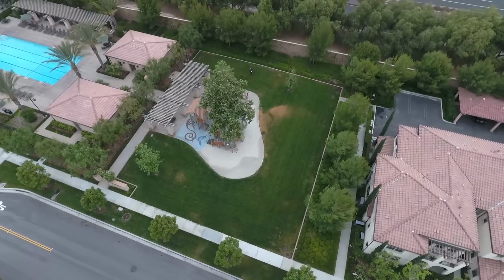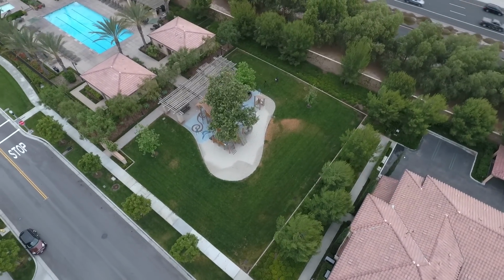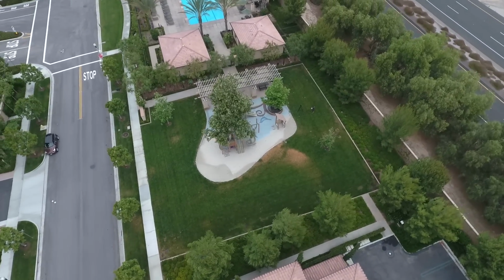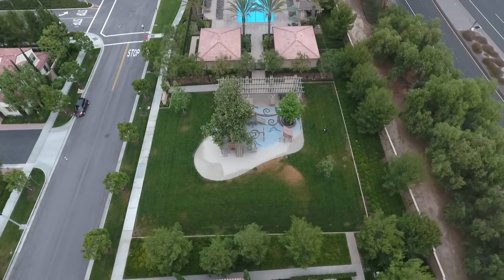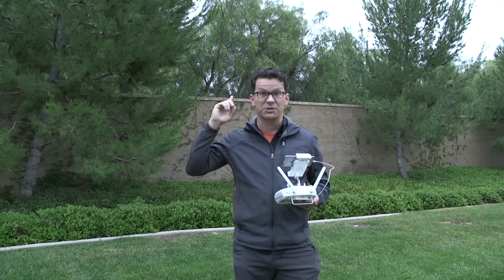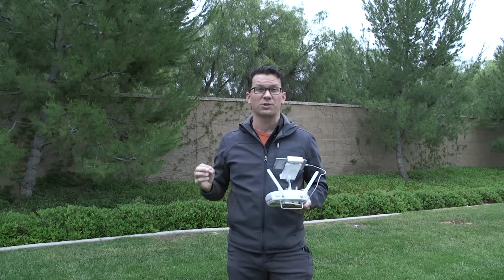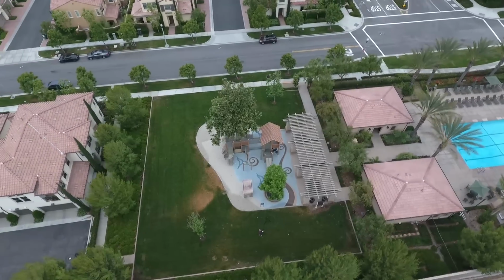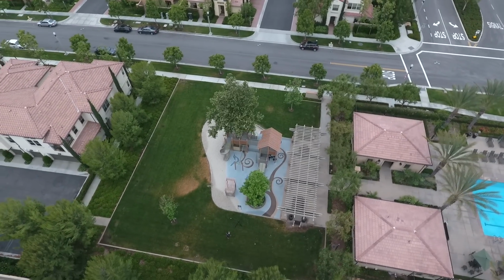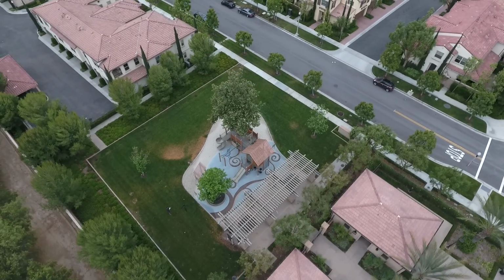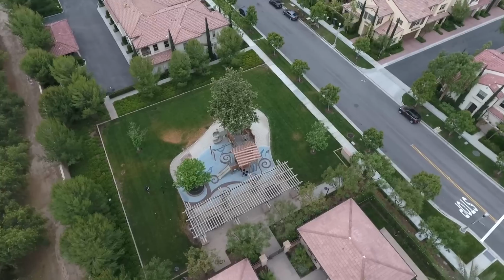I'm well above. Now you can see I'm down here in the right corner of the picture in front of that tree. And the Phantom is just doing a circle. It's going to go around a 30 meter radius, so 60 meters total is the diameter of the circle, about 200 feet or so. And it's going to take about 45 seconds. You can see that it's keeping that tree right in the center of the frame. It's keeping it locked on, and it's just doing a nice, perfectly smooth circle.